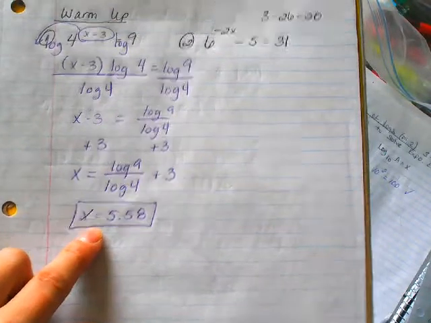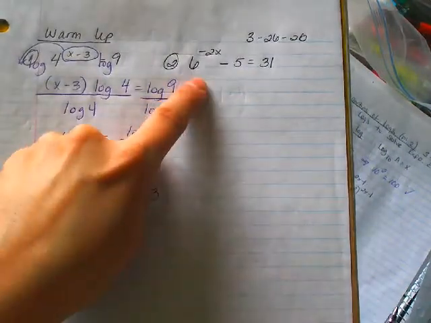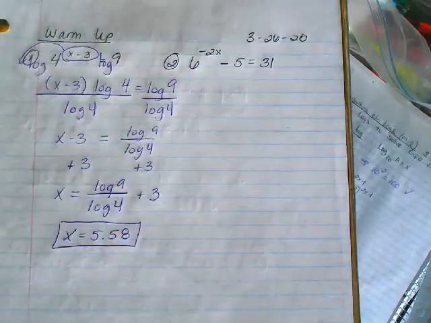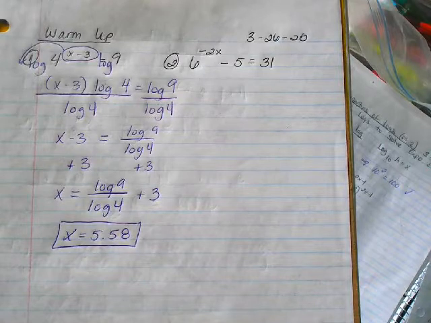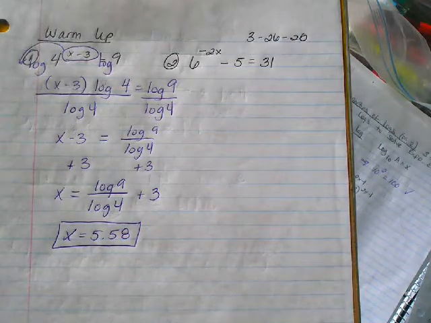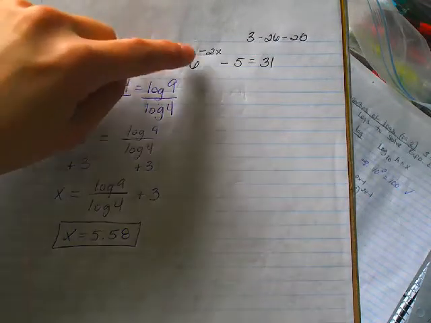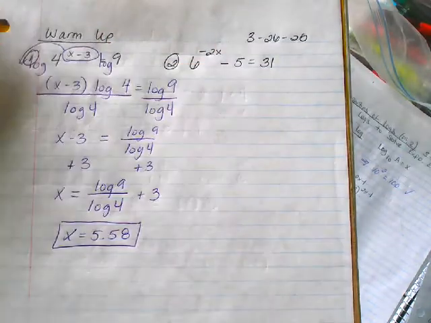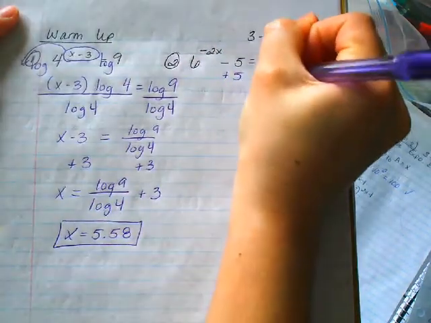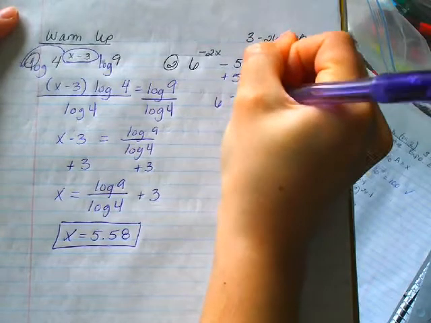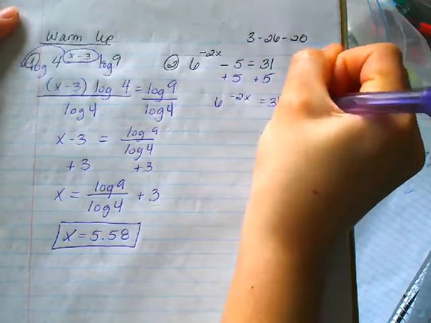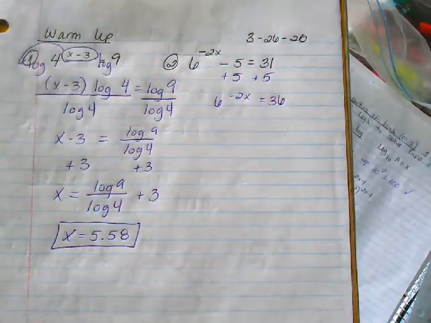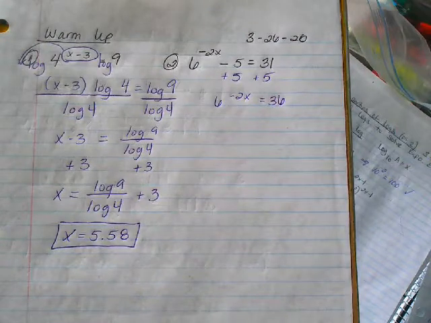Okay. Number 2, 6 to the negative 2x minus 5 equals 31. So we still need to use a log here to solve for that x, but order of operations still applies. We can't do anything with this exponent until we first add 5 to both sides. Okay, and this one, that looks familiar. 6 to the something power is 36.